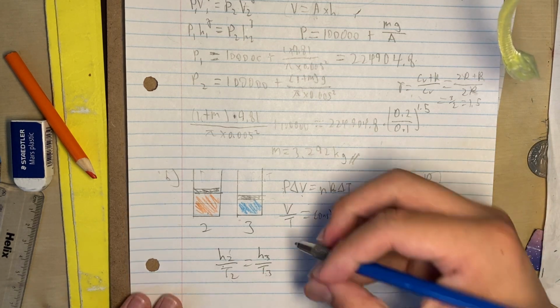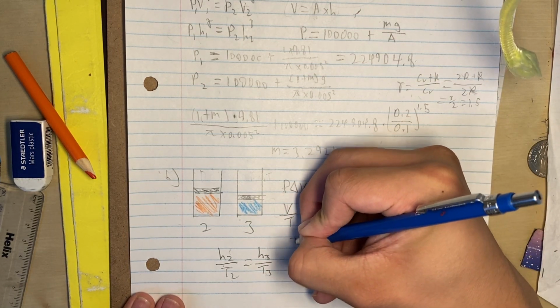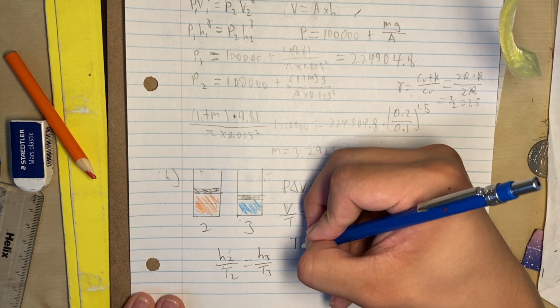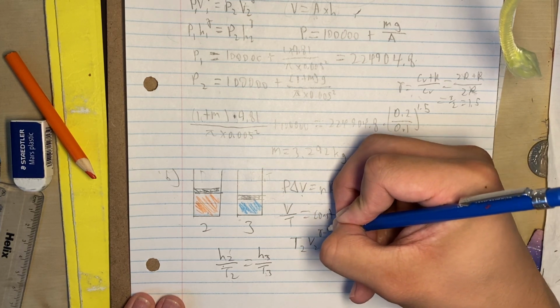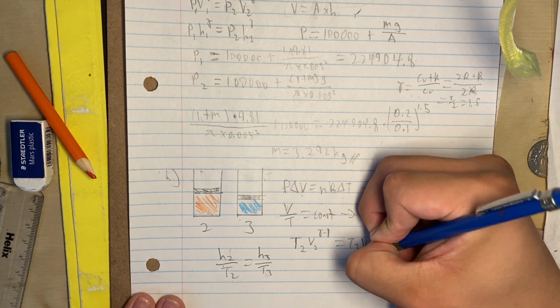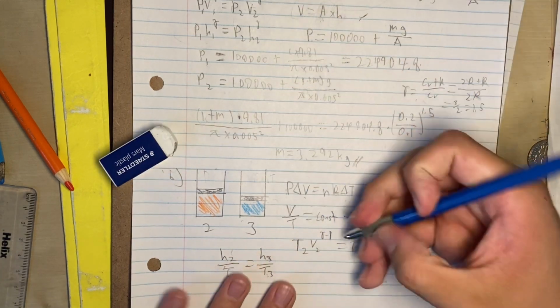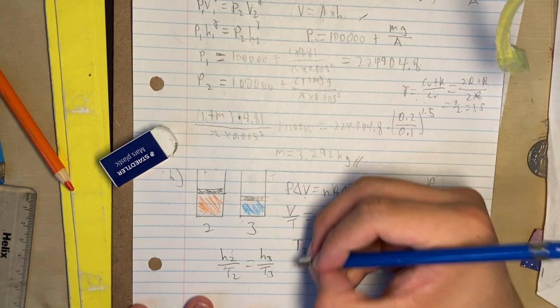So, what is it? Just finding T2. V2 to the power of this is equal to T1 V1 to the power of this minus 1.